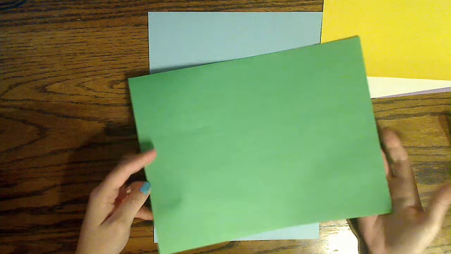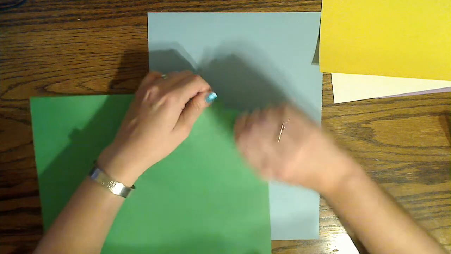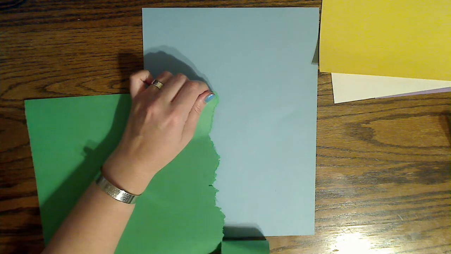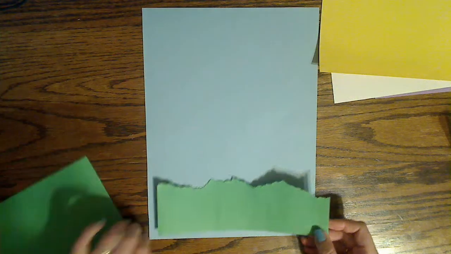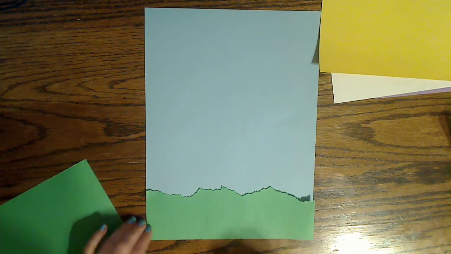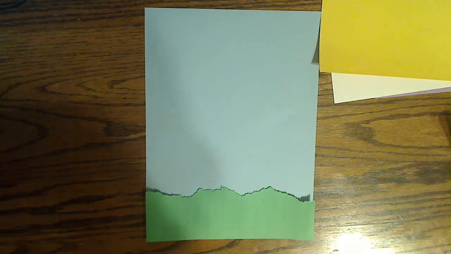Now, I'm a big fan of just ripping the paper. Did you guys see how my papers are the exact same size? Now, all I want is the bottom part of this. So right here, I'm going to let it be bumpy and go everywhere. Ta-da! Here is my grass, but I'm not going to glue it down yet.